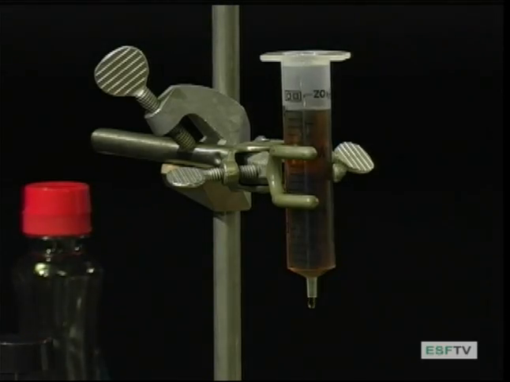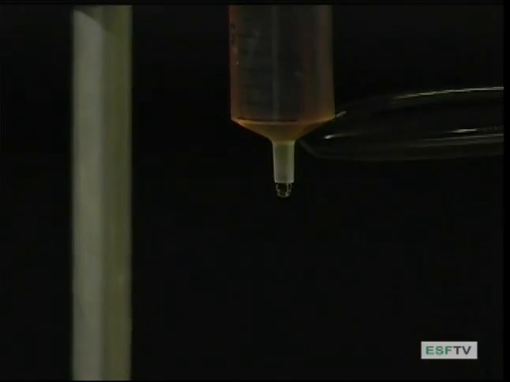The main thing is that the maple syrup is more viscous than the water is, and because it's more viscous, it's harder to get that maple syrup to squeeze through this narrow nozzle right here.